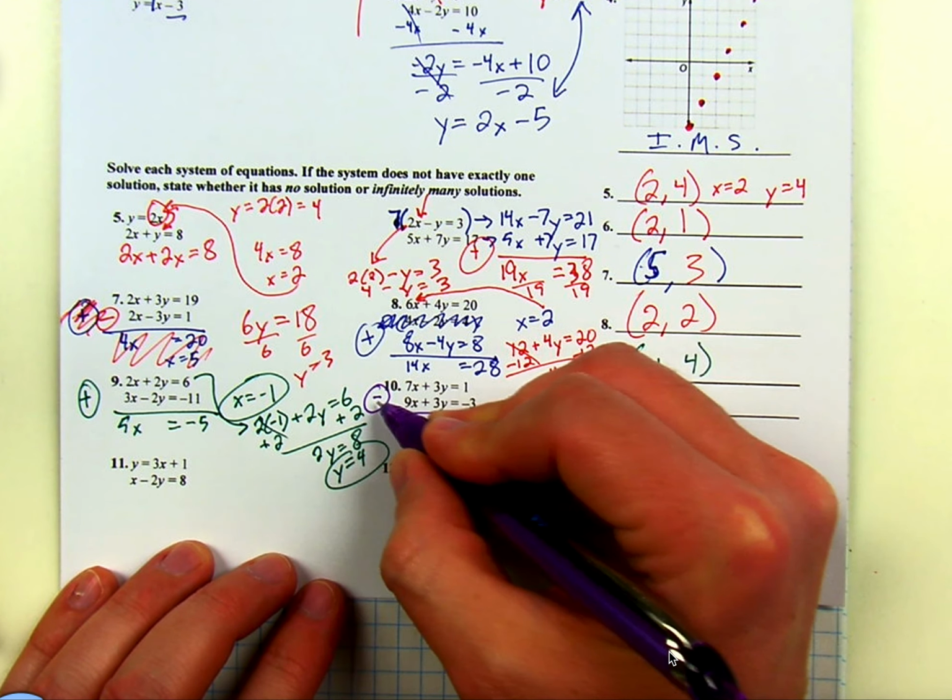So we're going to plug that negative 2 in here or plug it in here. Doesn't matter. You should get the same answer either way. I'll do this one. 7 times negative 2 is negative 14 plus 3y equals 1. So add 14 and you get 3y equals 15. Divide by 3 and you get 5.